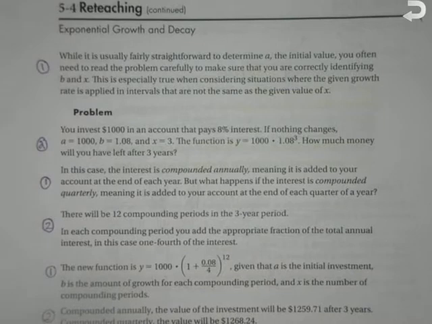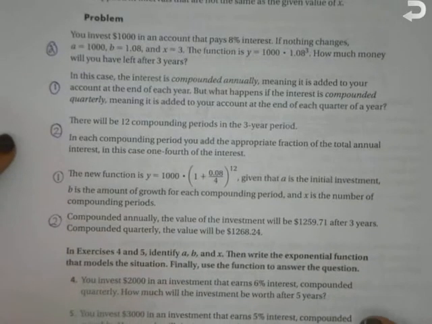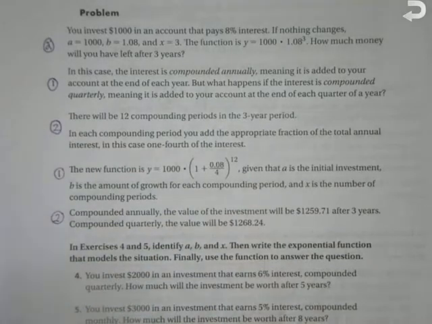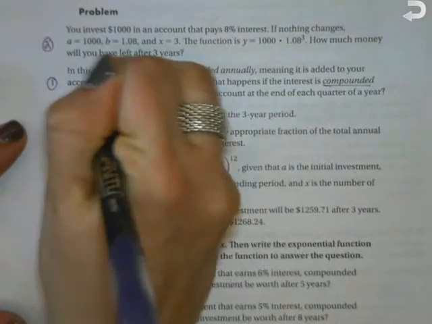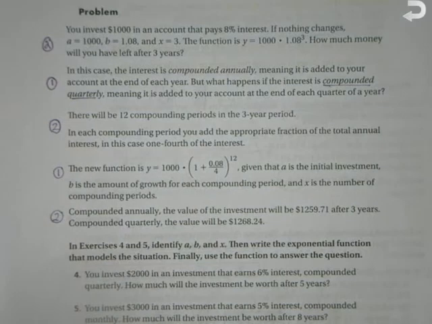However, different banks operate in different ways, or different stocks operate in different ways in the amount of time that they compound the interest. So, for example, in the problem that they gave, it said that if the interest was compounded quarterly, that means that 4 times a year, they put the percentage of the interest into your account.